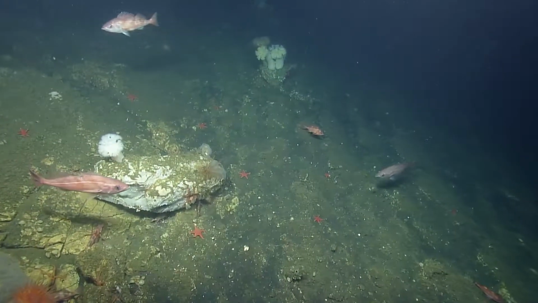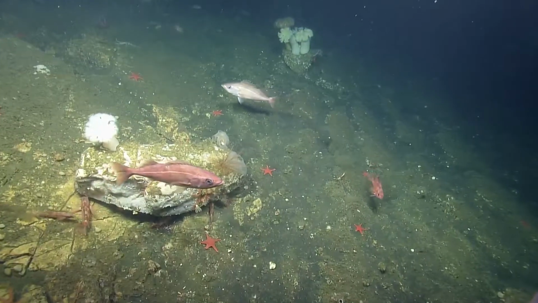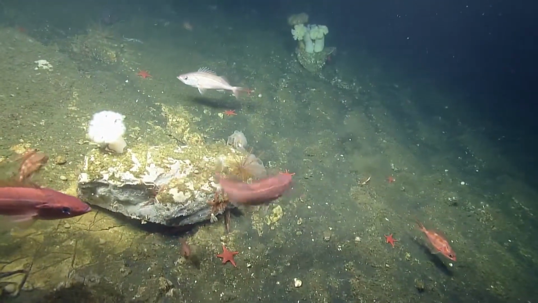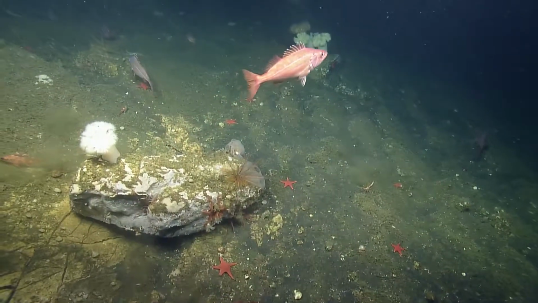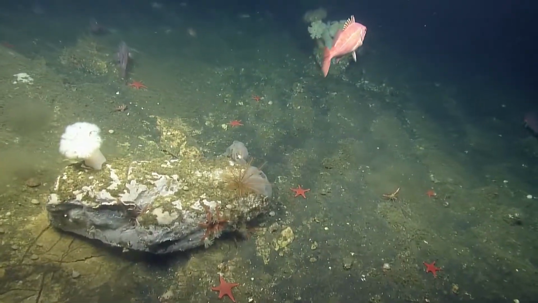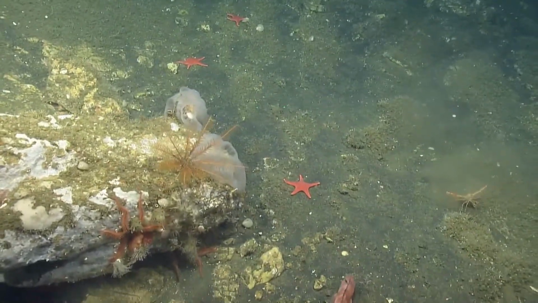We've been traveling along this transect line. We're getting close to an area that looks kind of interesting. Looks like it could have some higher slope habitat, so that is our destination at the moment.